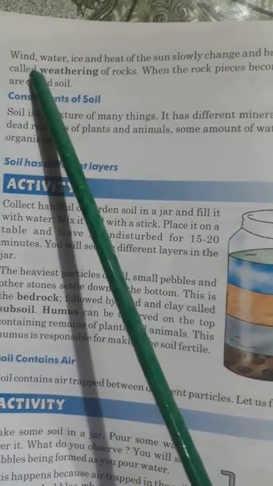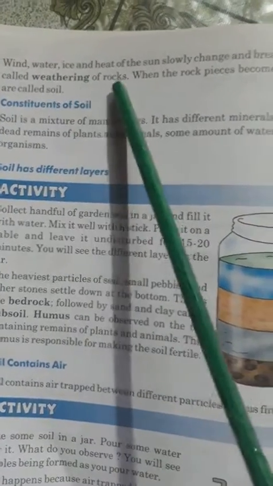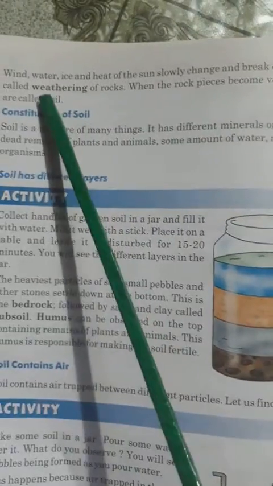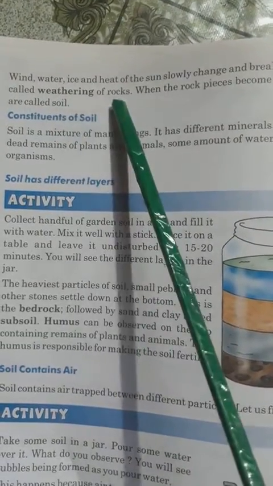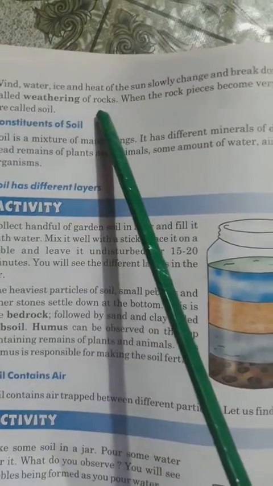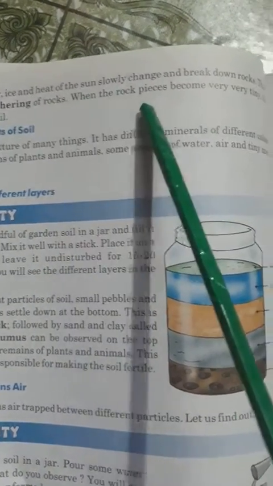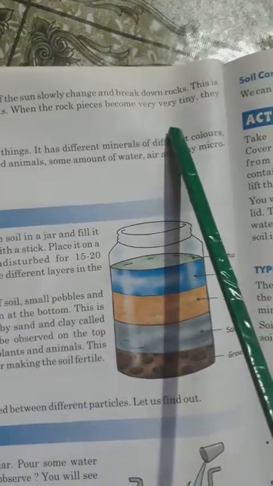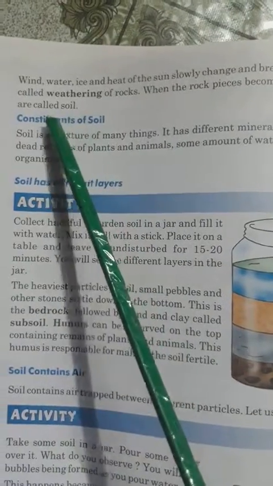Now the next page. Wind, water, ice, and heat of the sun slowly change and break down rocks. This is called weathering of rock. Underline this. What is weathering of rock? Okay, when the rock pieces become very tiny, they are called soil.